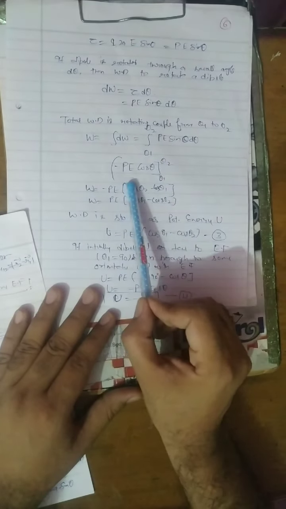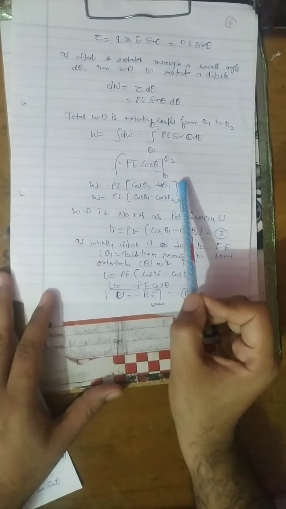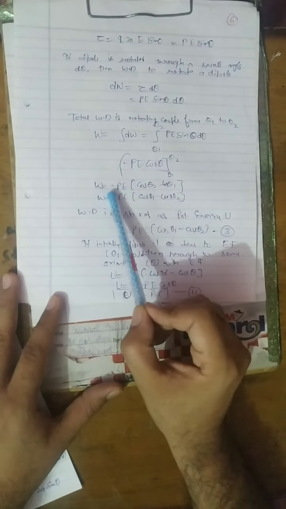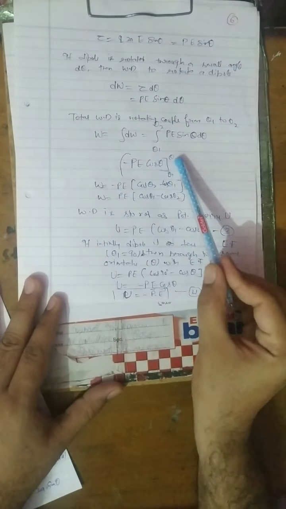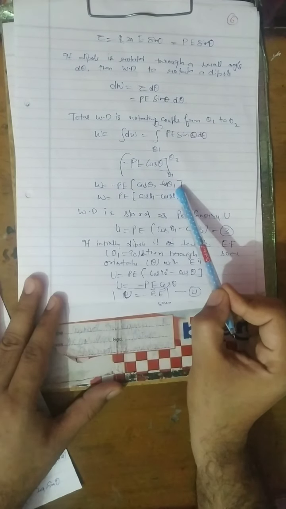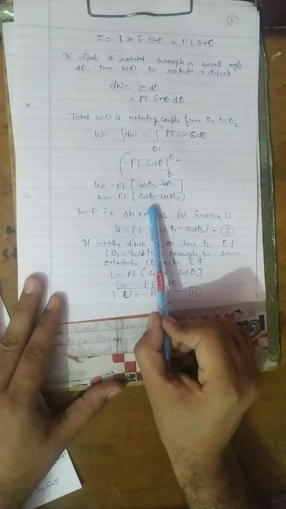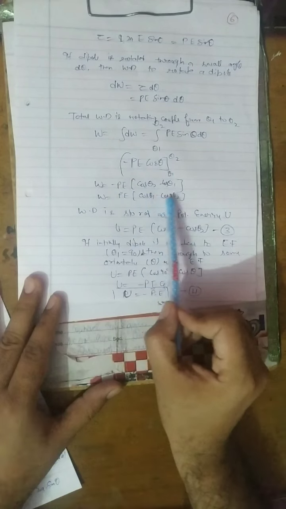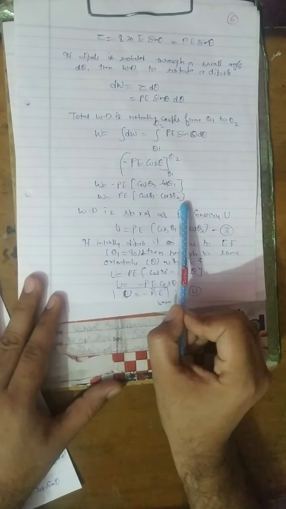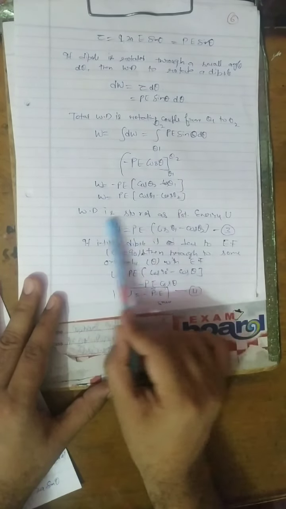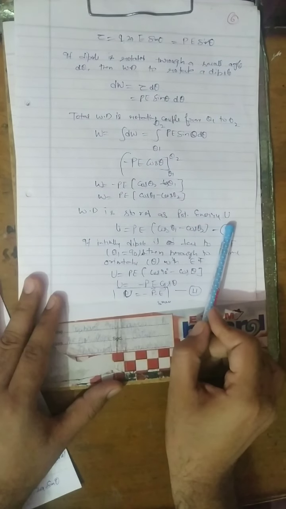इसका इंटीग्रेट किया, minus PE cos theta from angle theta 1 to theta 2. So work done, minus PE upper limit cos theta 2 minus cos theta 1. Similarly PE cos, इसको जब हम minus को अंदर लेके जाएंगे तो cos theta 1 minus cos theta 2 हो जाएगा. This work done is stored as potential energy.